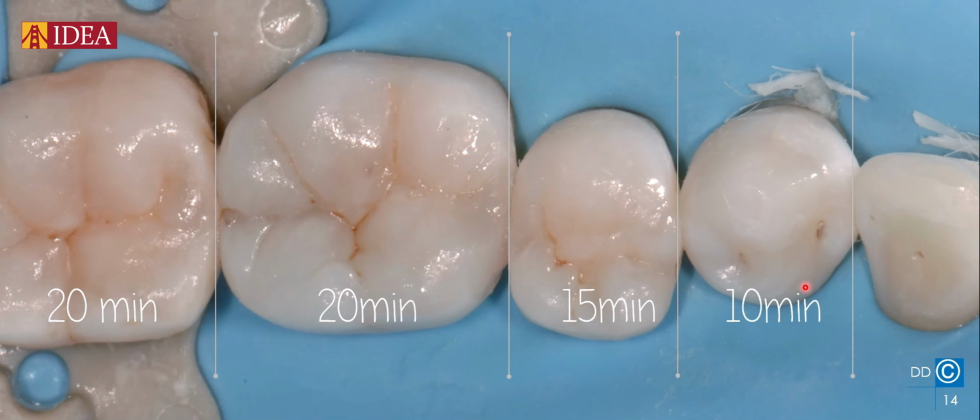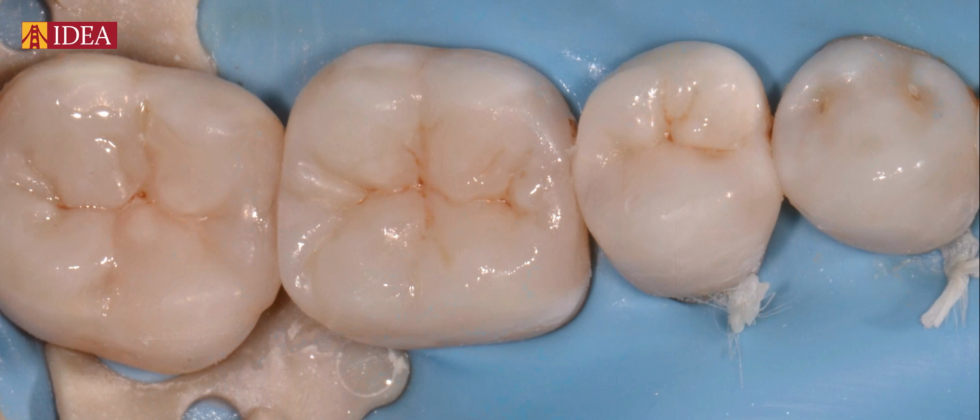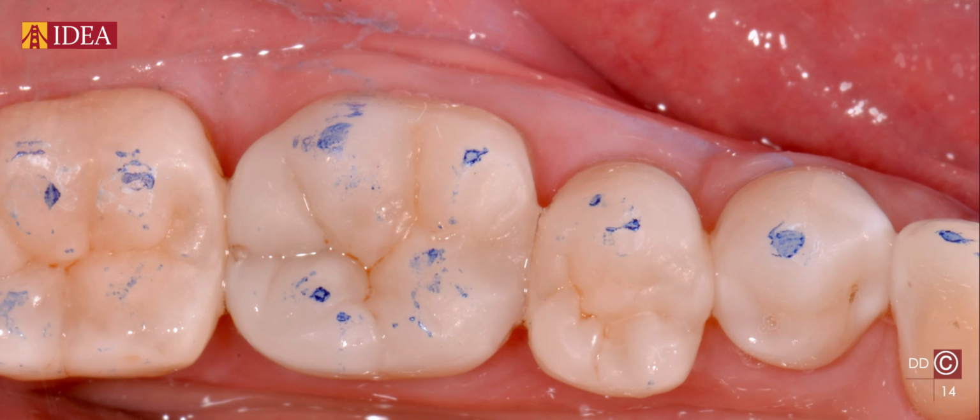We spend 10-15 minutes on premolars, up to 20 minutes on molars, thinking that this is a single increment of composite that we work with. So we cannot shape the composite for hours. This is the other side of the mouth, and usually on the first day we're going to complete one arch.